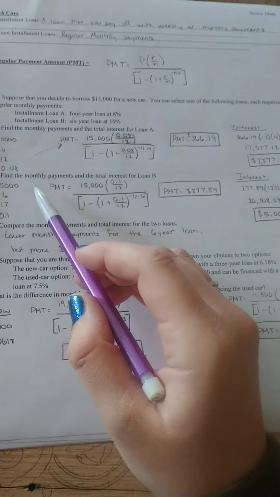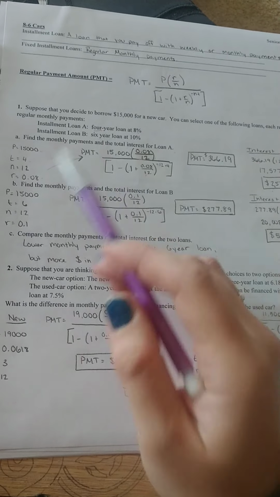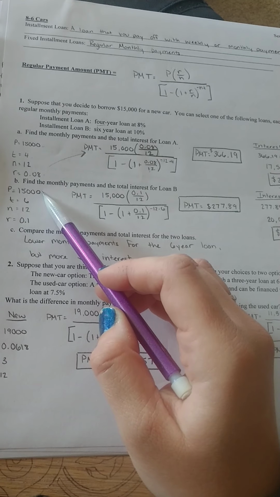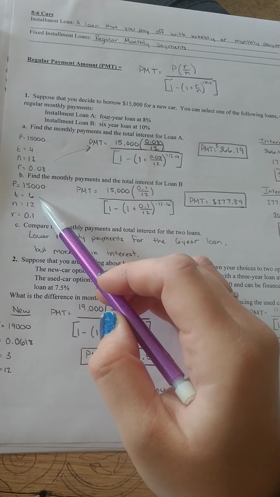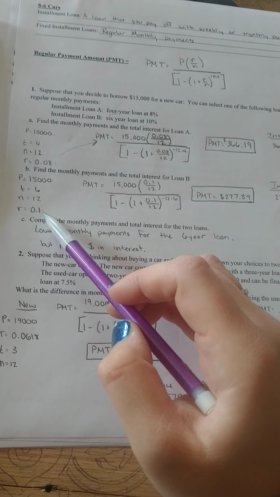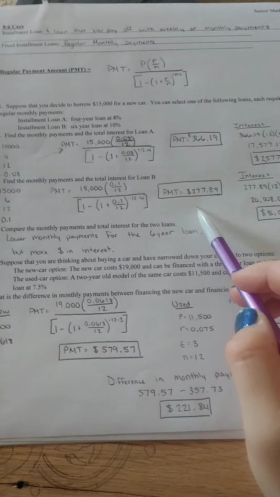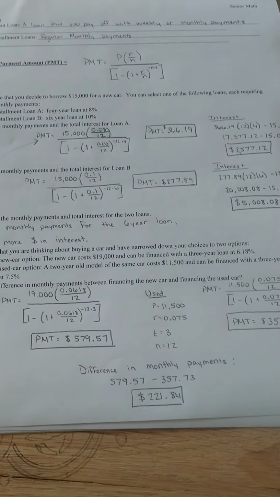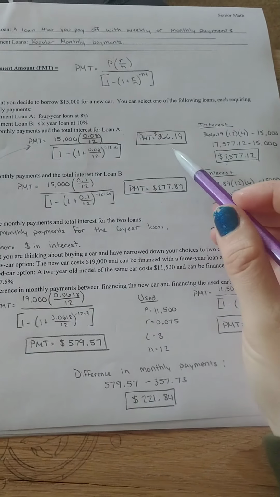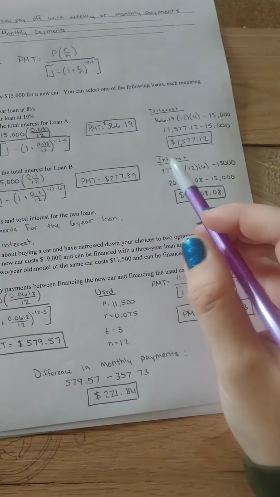So B, you're doing the same thing, only you're doing it for loan B. So your principal stays the same. It's still $15,000. But now we're talking about a 6-year loan. Again, we're paying it monthly, and our rate's higher. Our rate's at 10%. So plug it all in, get your answer. You get $277.89. Well, that's a lower monthly payment. That's a $90 lower monthly payment, right?